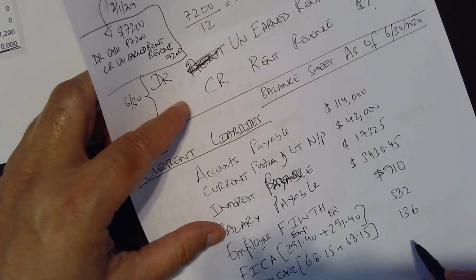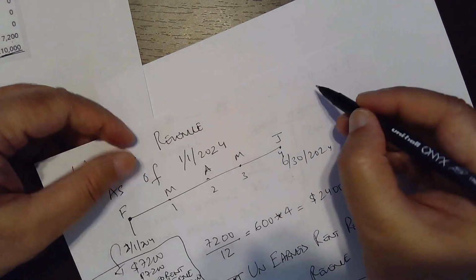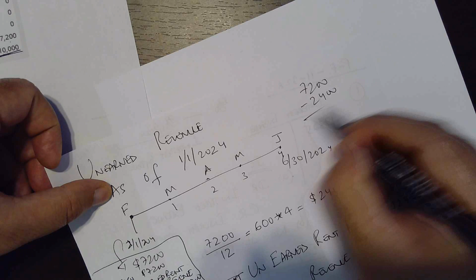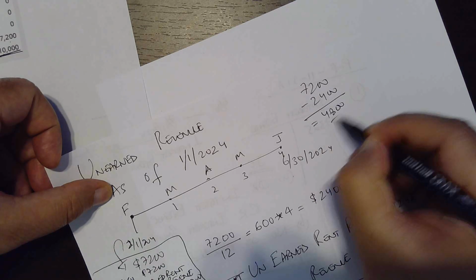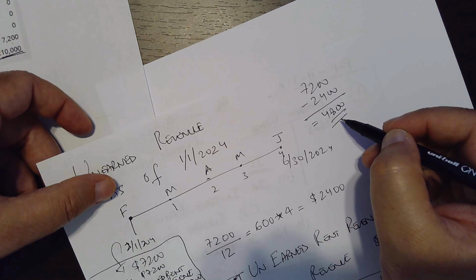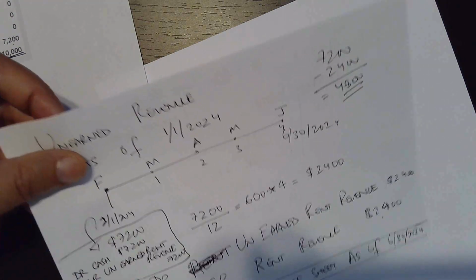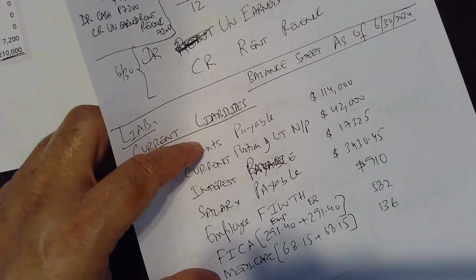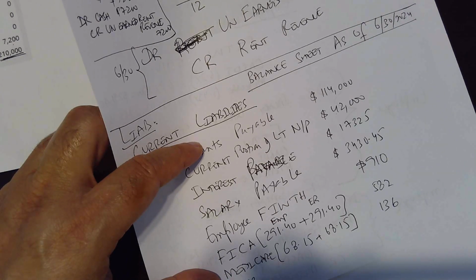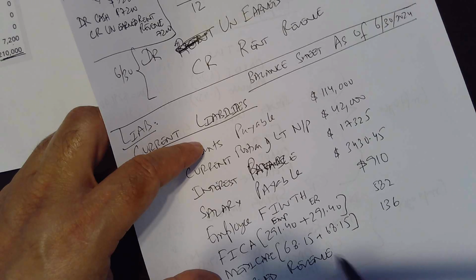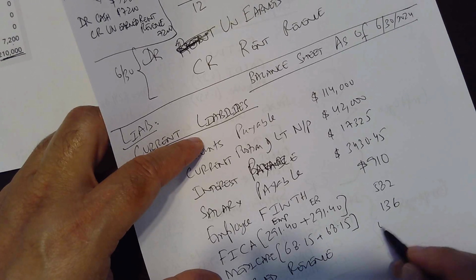And since we have a total of $7,200, we have earned $2,400, so we still have an unearned revenue of $4,800 that we're going to earn over the next 8 months. So we have an unearned revenue of $4,800.